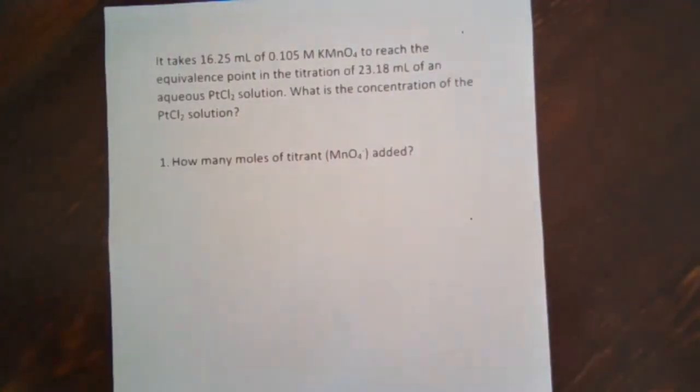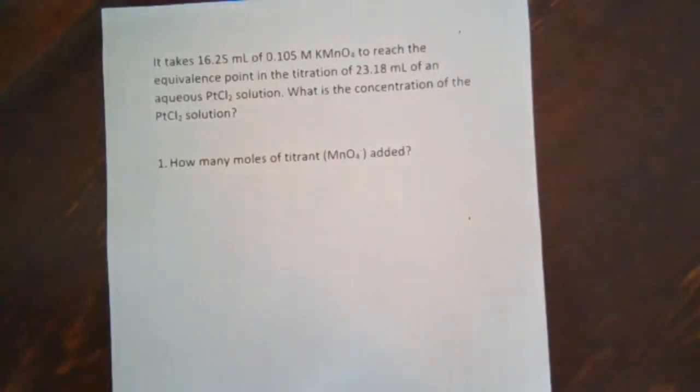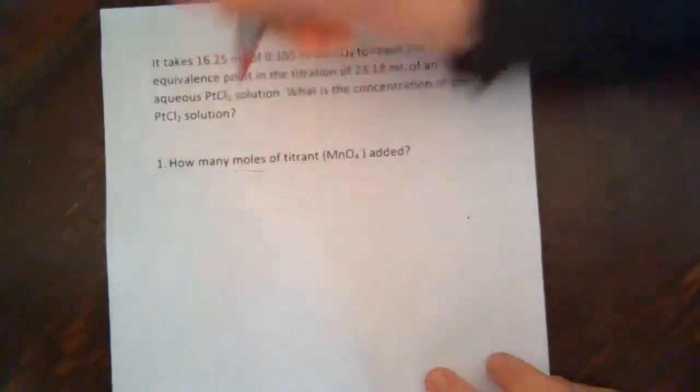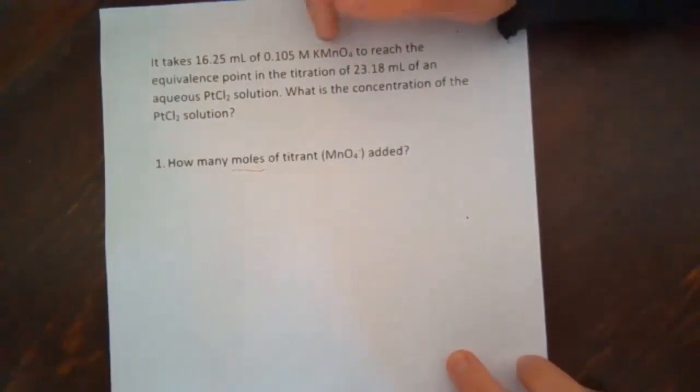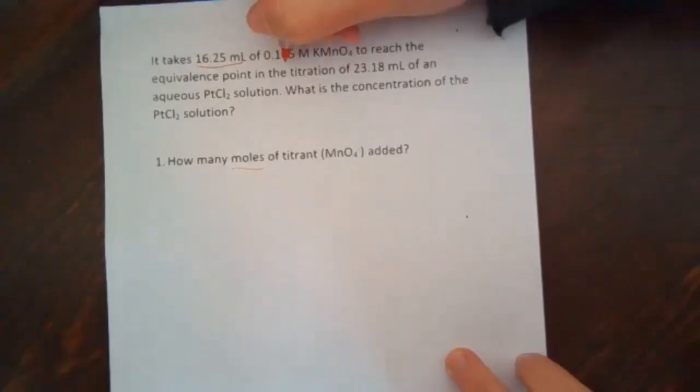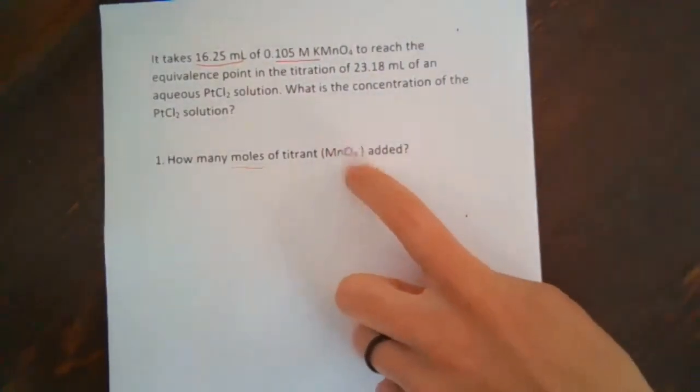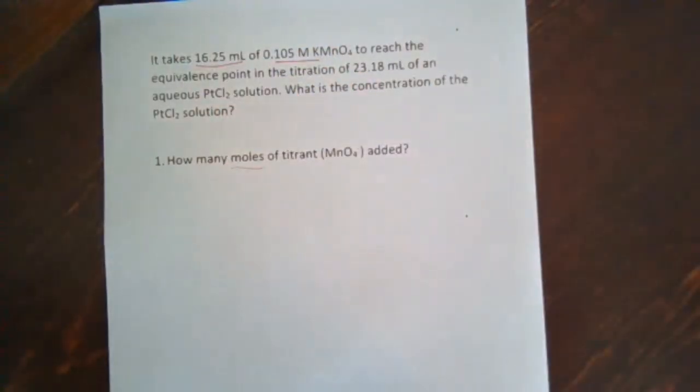So we are actually going to do analysis of our titration now. And we have this three-step process of basically how many moles of titrant were added in. Then we're going to relate that to the analyte and then figure out the concentration of the analyte, that platinum 2 chloride. So first step is always moles of titrant. We are given the KMnO4. So we have a volume of titrant and we have a concentration of it. So this is just going to be a process of using the definition of molarity to figure out how many moles of solute, the MnO4, are contained in this volume of solution.